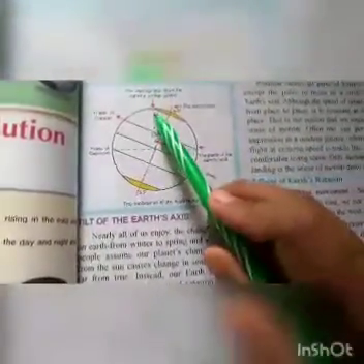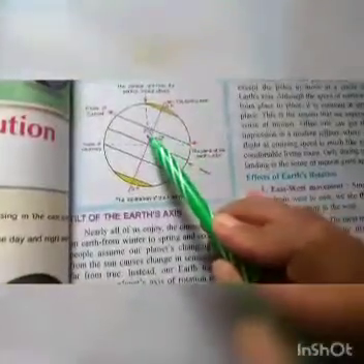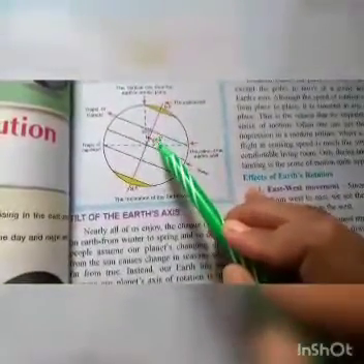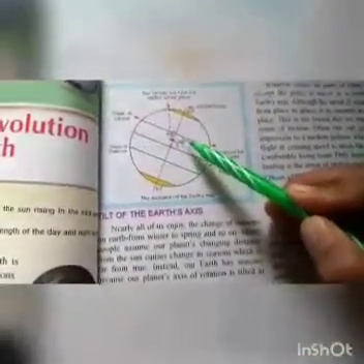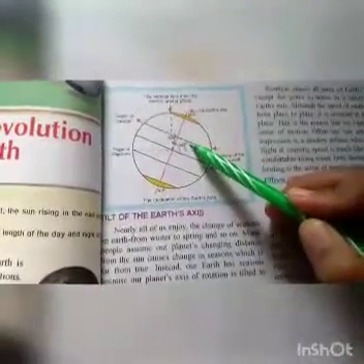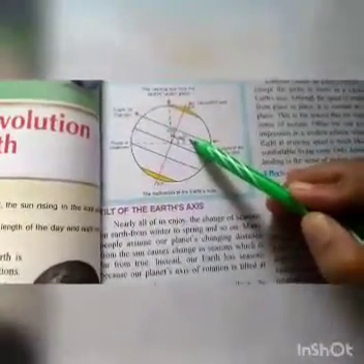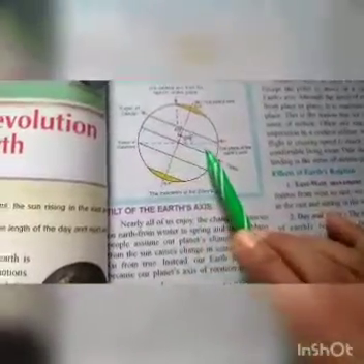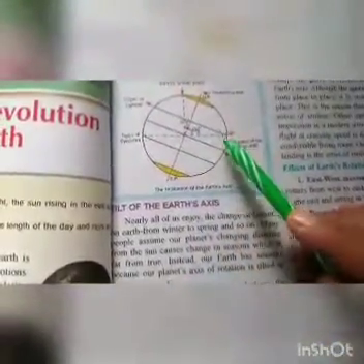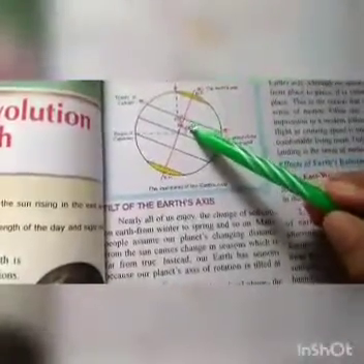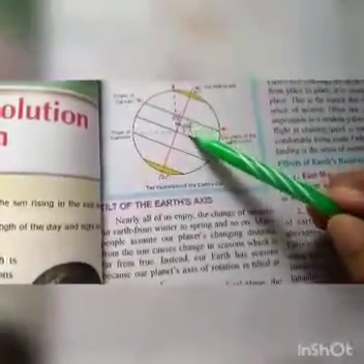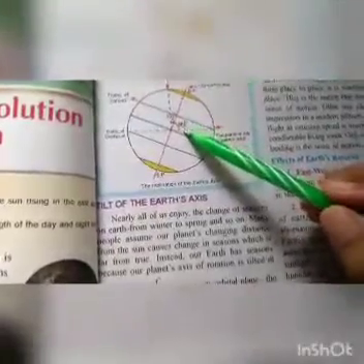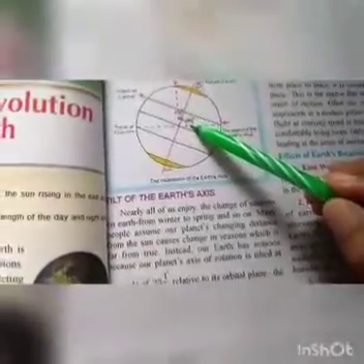So when we say 23.5 degree, that means this is your 90 degree. So 90 degree minus 23.5 degree is 66.5 degree. So this 66.5 degree is the angle of the axis with the plane of the orbit. This tilting of the axis is called the inclination of earth's axis. Inclination of earth's axis, right?